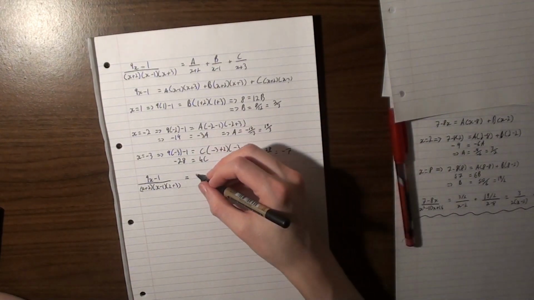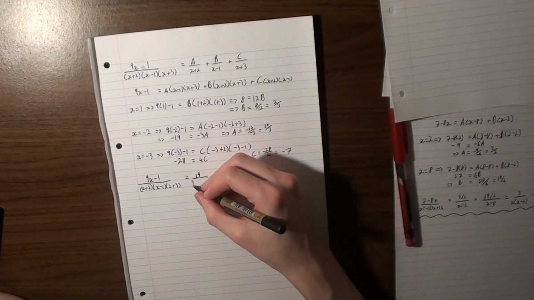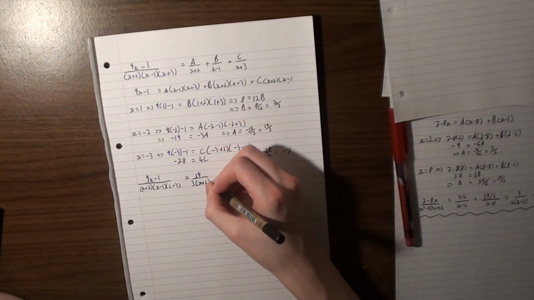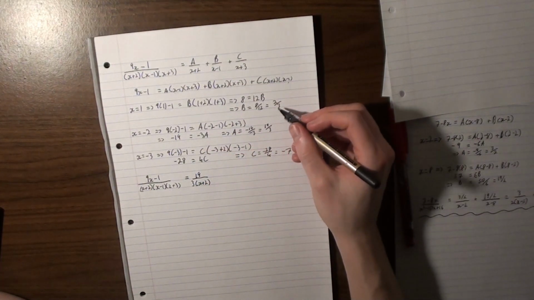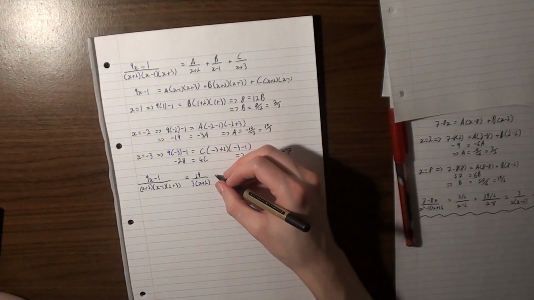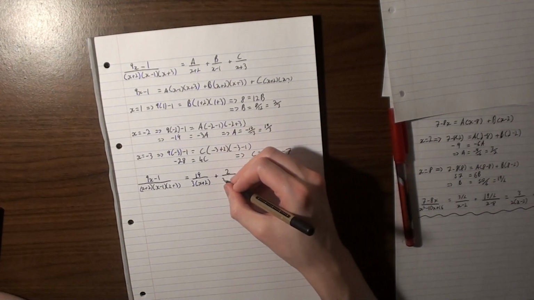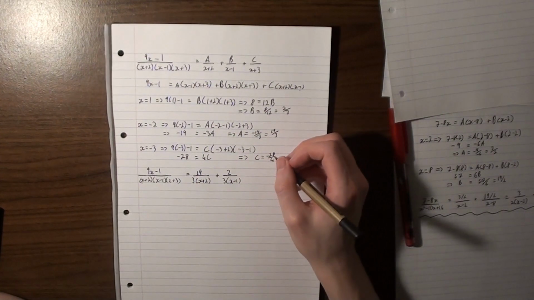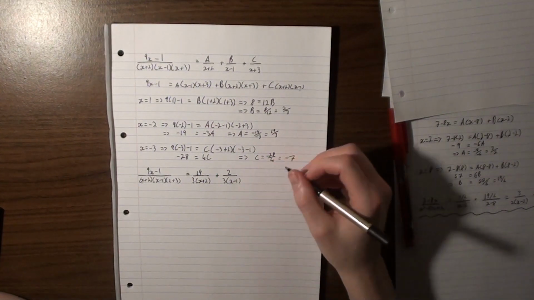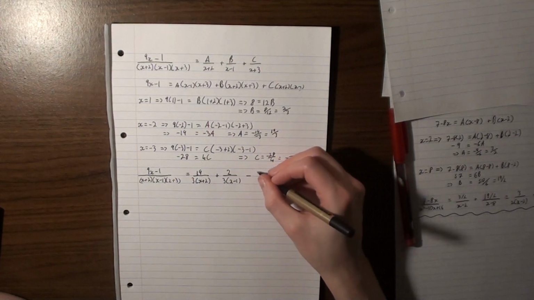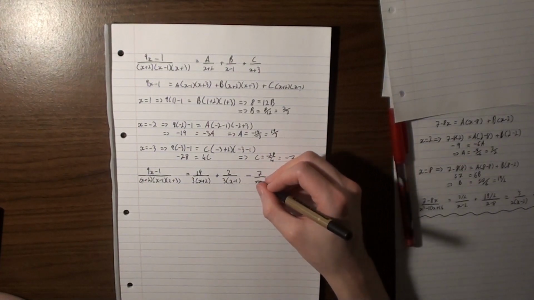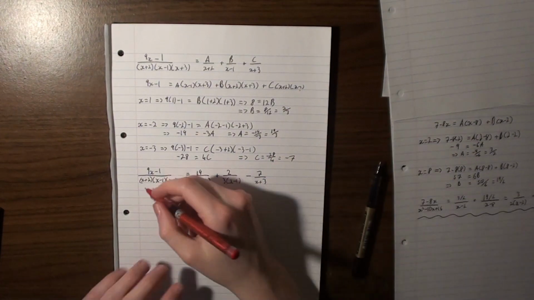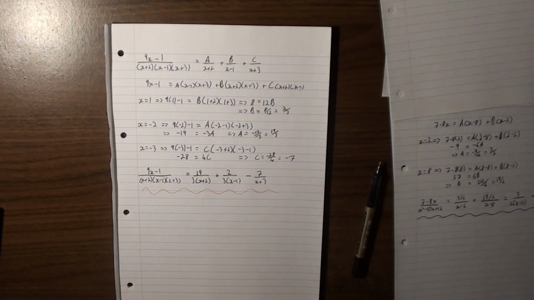A was 19 over 3, we've got x plus 2 below A. B was 2/3, so it's going to be plus 2 over 3, B's over x minus 1. And then C was negative 7, so negative 7 over, with no fraction, x plus 3. And that is our answer.